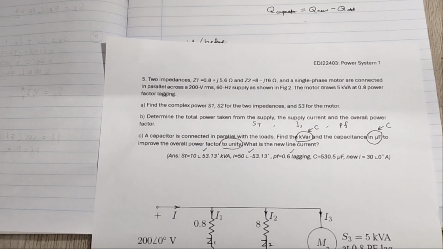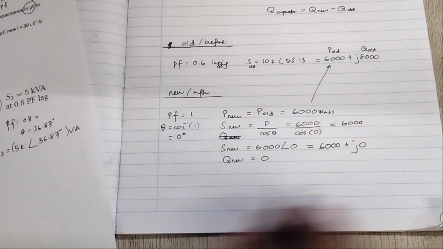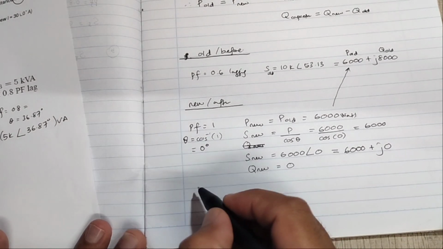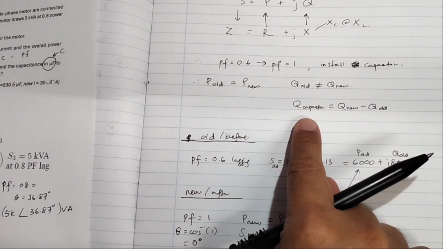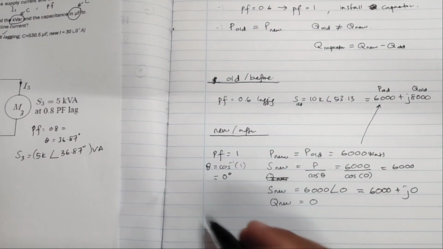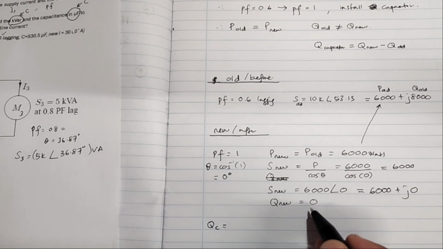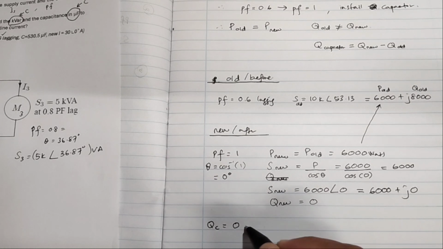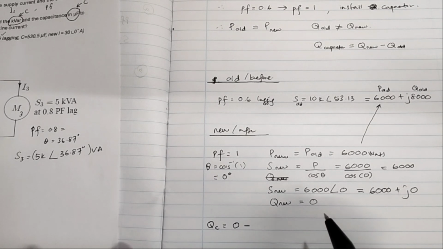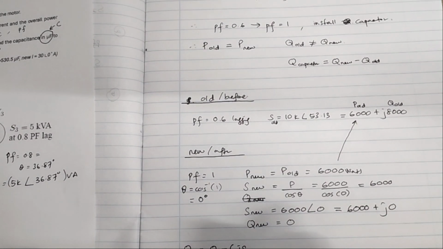So, QC lah dia nak, QC and also C. Okay, macam tu. So, QC tadi saya beritahu apa tadi? Q kapasitor, Q new minus Q old, right? So, QC kapasitor, Q new berapa? Kosong. Minus Q old. Q old berapa? Ni Q old.